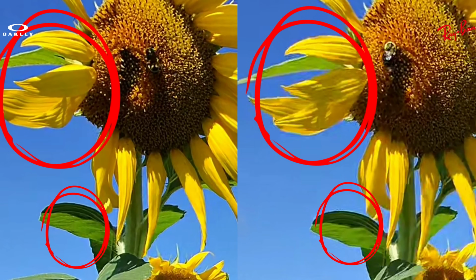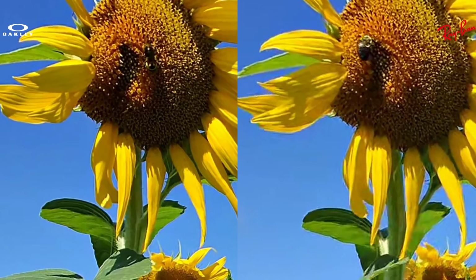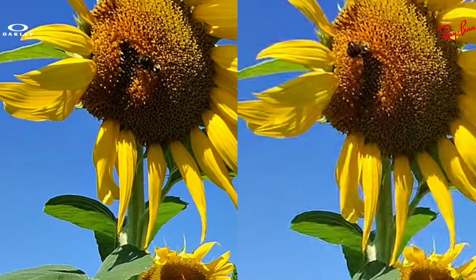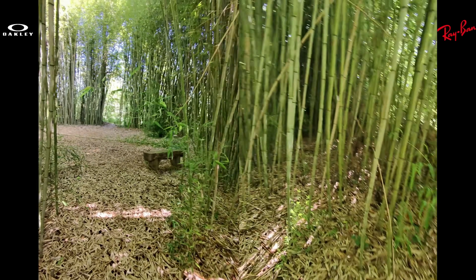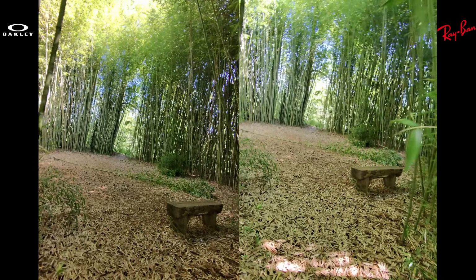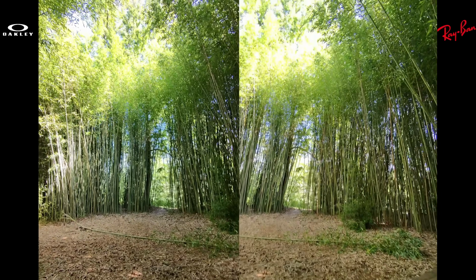Overall, the Oakleys have a fair advantage in this situation because of the stark contrast between the plants and the blue sky. Next, I took a stroll through a little bamboo forest to see how they handled a darker situation. The Oakleys feel marginally clearer here, but it's not until I look up at the tops of the bamboo where the biggest difference comes into play.